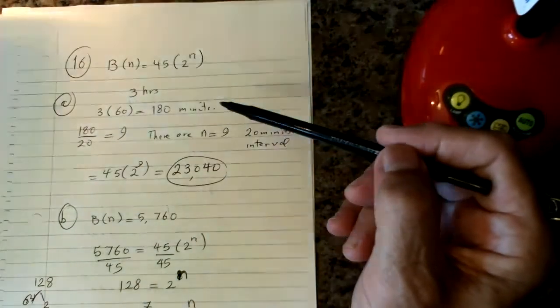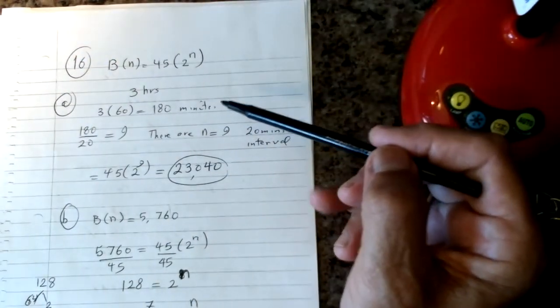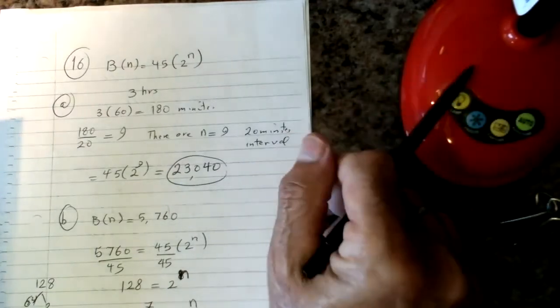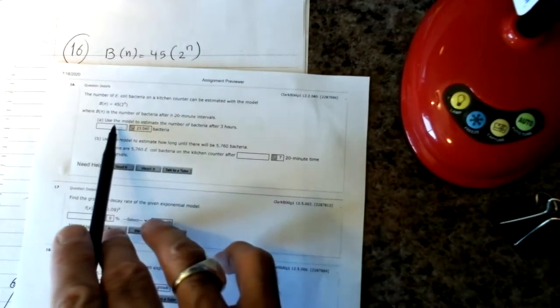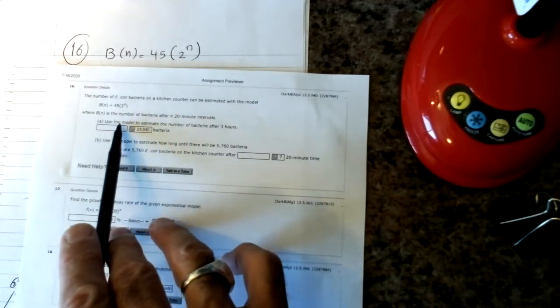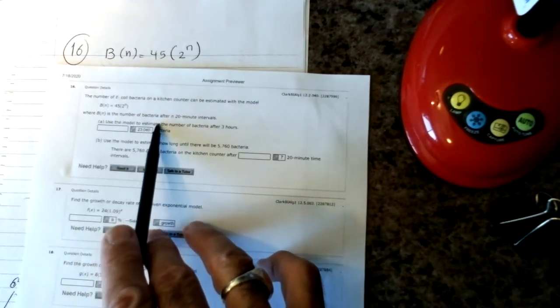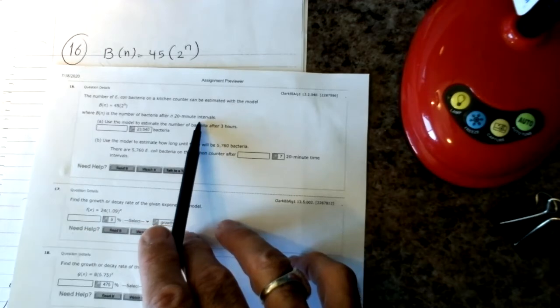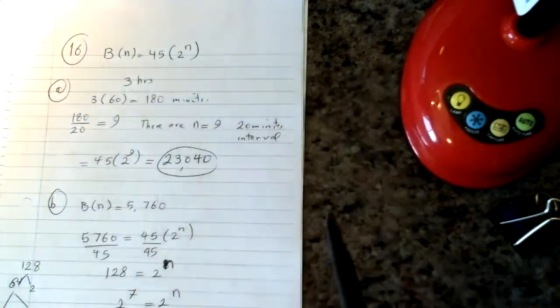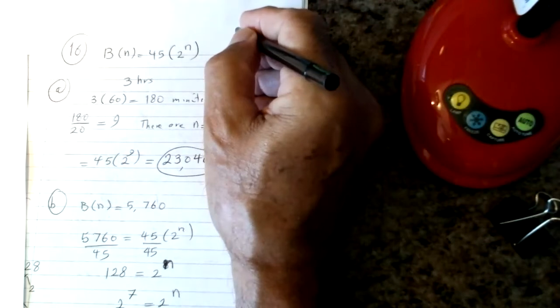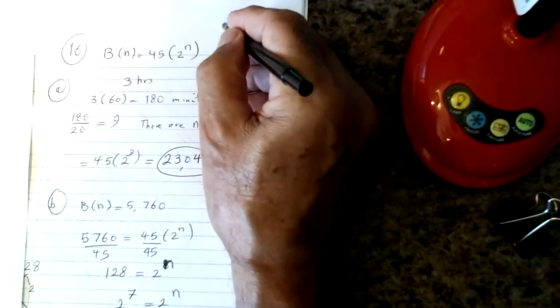See, this is a formula, 45. But they're saying in this formula, Bn is the number of bacteria after n 20-minute periods, okay?